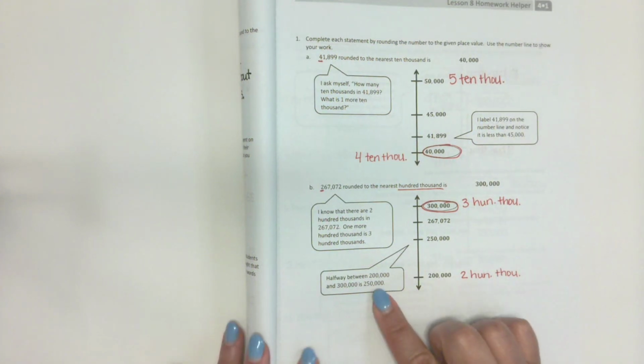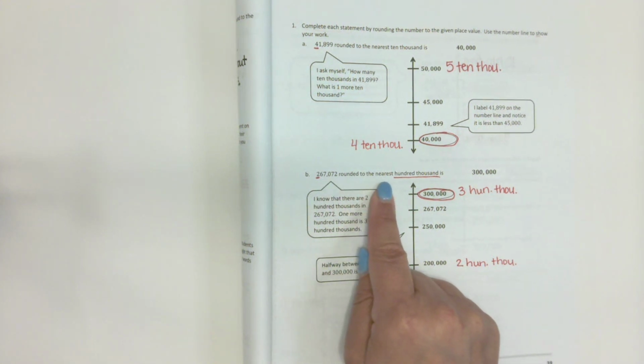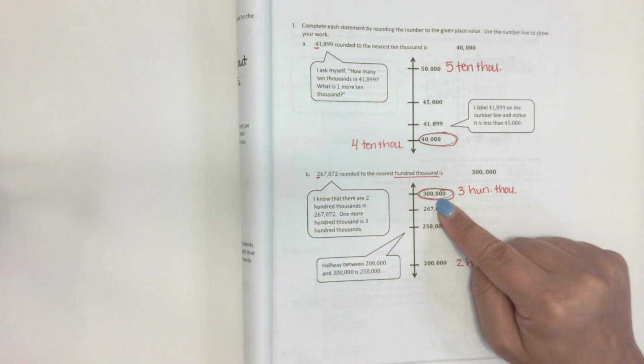Let's take a look at B. 267,072 rounded to the nearest 100,000. So let's see. Now we're rounding to the nearest 100,000. There are 200,000s in this number. So we're going to start with that on the bottom endpoint. 200,000s is 200,000. And they've already labeled that. 1 more 100,000 would be 300,000. That goes on the top endpoint. And in standard form, it's 300,000.